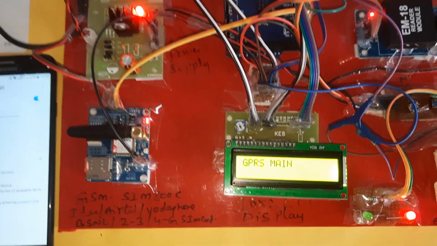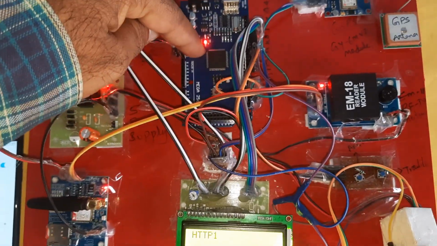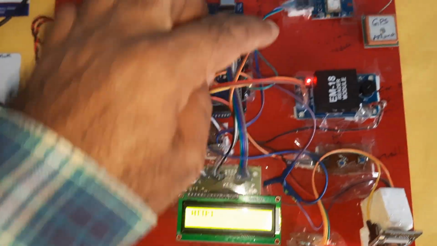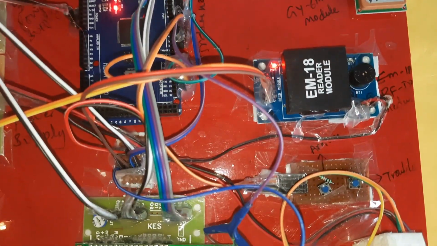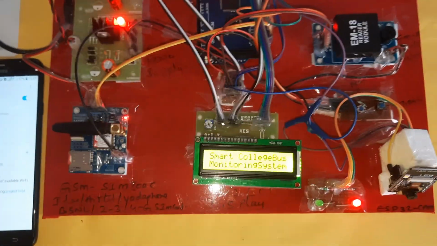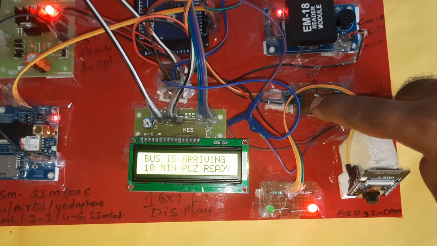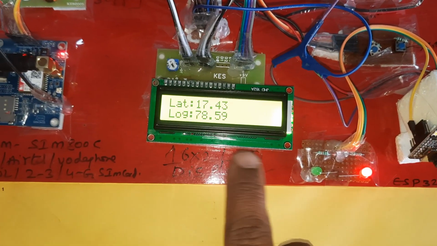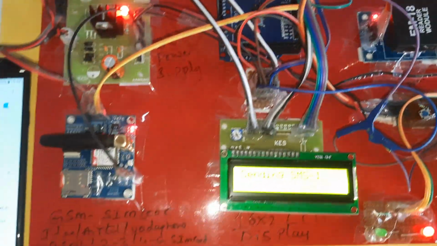This is the first power supply board, GPRS modem, Arduino Mega 2560, 16x2 LCD display, GPS antenna, LED which should go on and off, EM18 RFID module, college bus. First we need to press the arriving button, this button. Bus is arriving, please be ready, with latitude value and longitude value, the exact bus location sent through GPS.